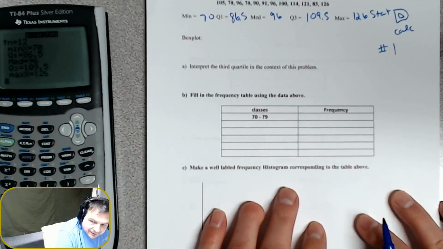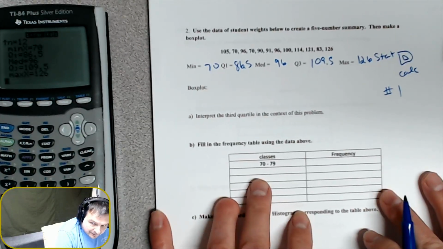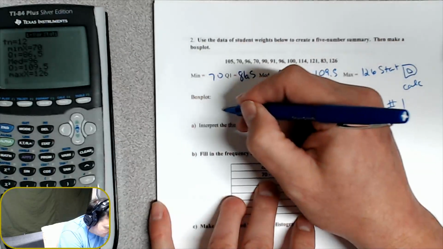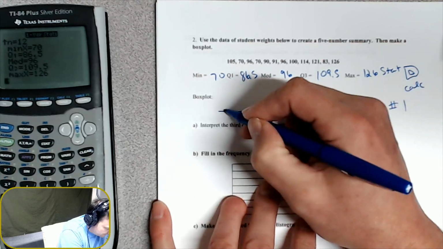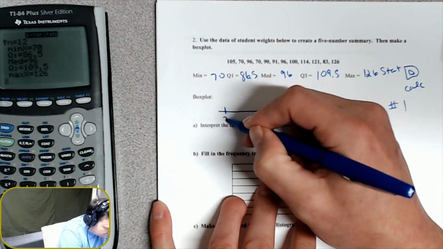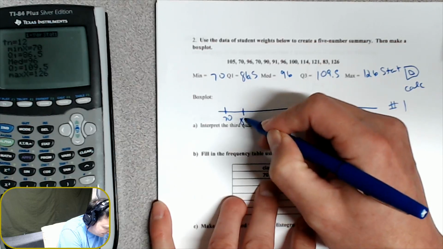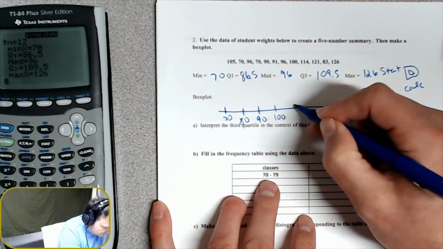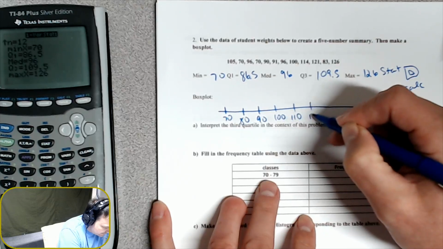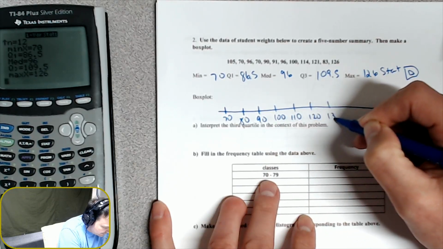Okay. And then we have to do a box plot. Now remember what the box plot was. The box plot was a nice scale right here. I'm going from 70, and make sure the spacing is the same: 100, 110, 120, 130.